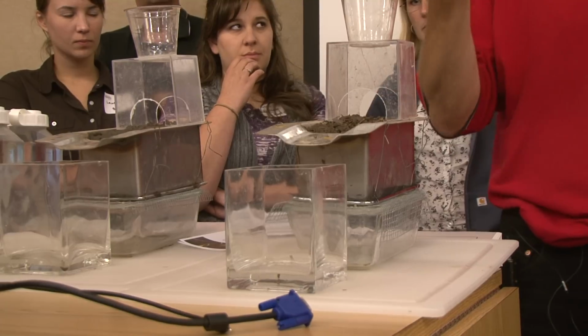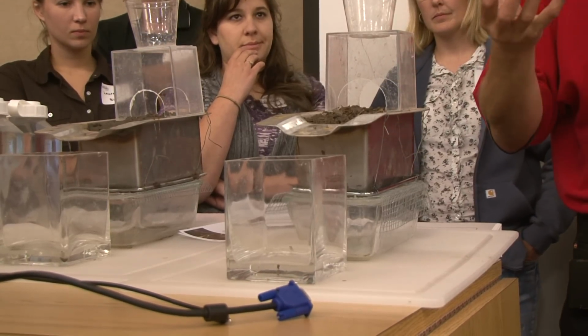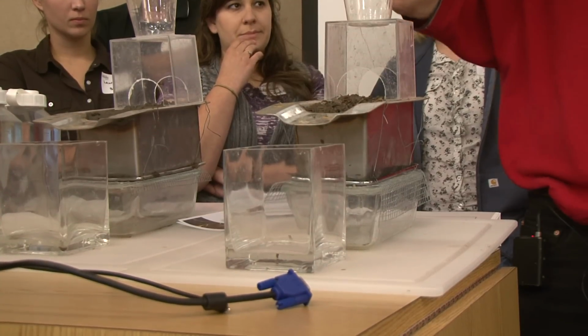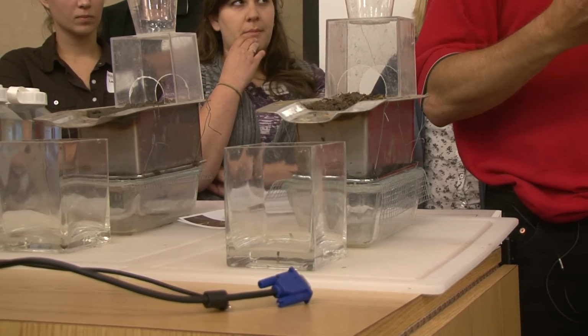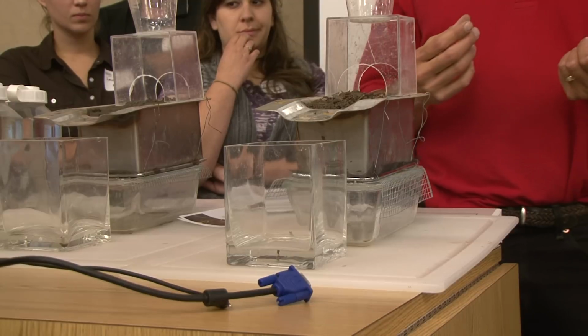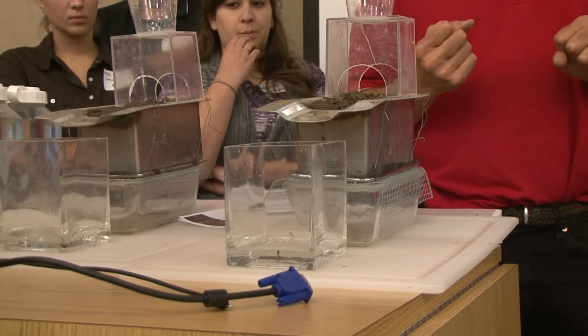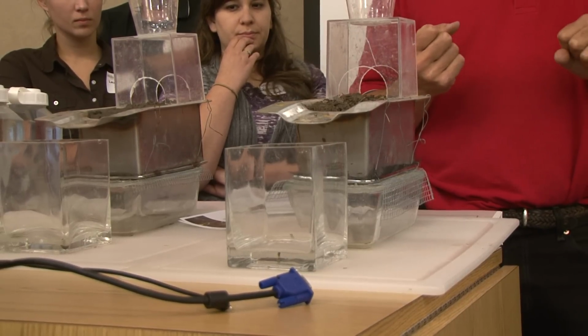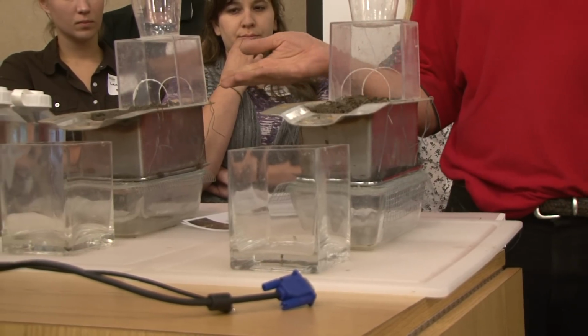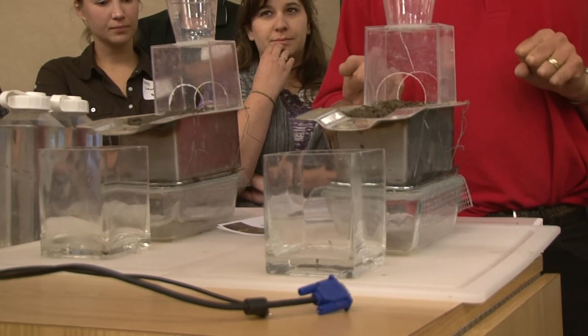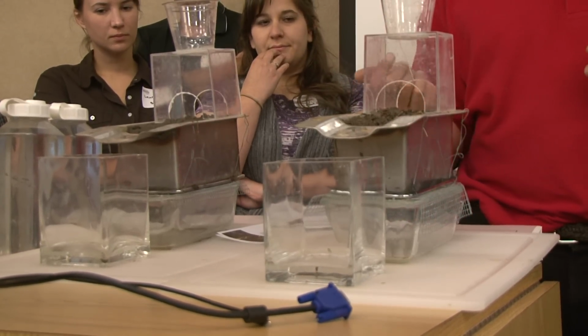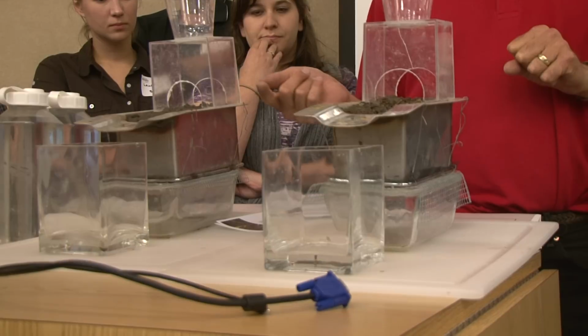This demonstration would be even better if I had residue on it, because with residue cover, when you get rainfall, it deflects the raindrop. The amount of energy from rainfall is tremendous, especially on bare soil. I'm not going to say where, but it's the same soil. They're both silt loam soils, Hastings silt loam, excuse me.